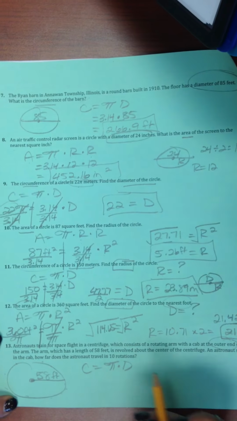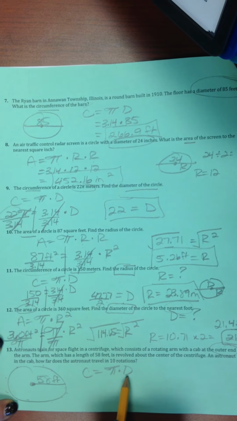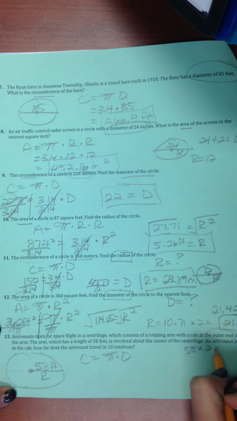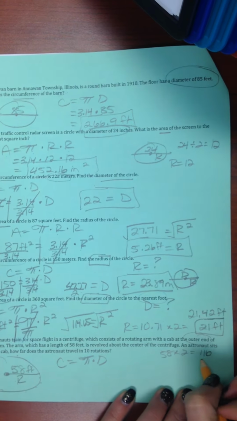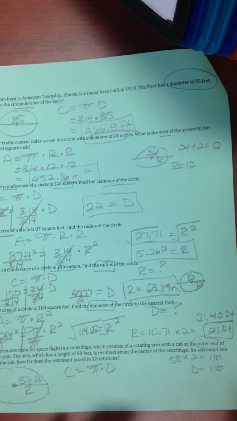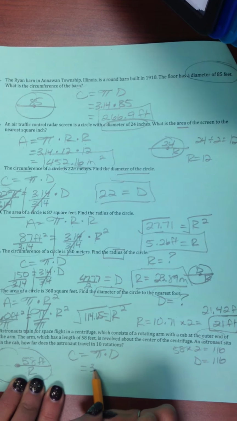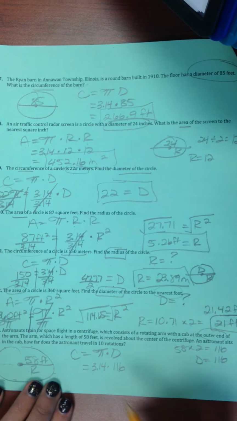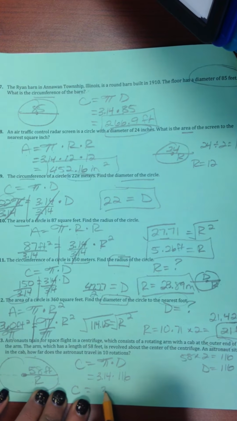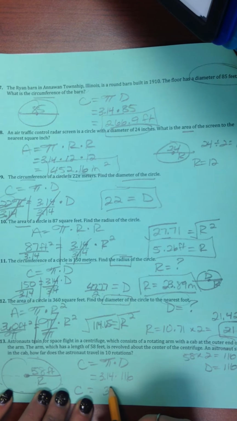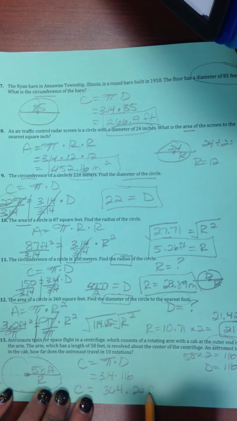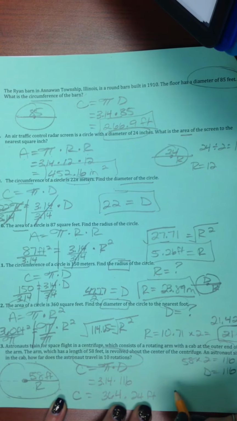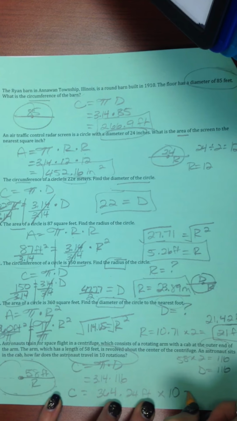Cherry pies are disgusting, and I need to figure out my diameter. This is R, so I have to double that. So 58 times 2 gives me 116 about, and that equals D. D is 116. I plug that in for D, so this is 3.14 times 116. Okay, and circumference is 364.24 feet. But it says I need to travel 10 rotations. That was 1 rotation, so I have to multiply that times 10.